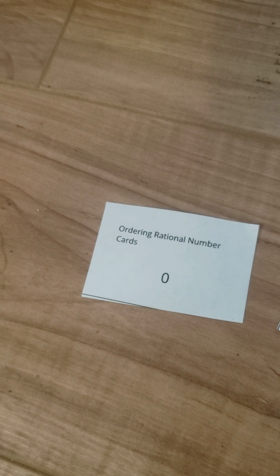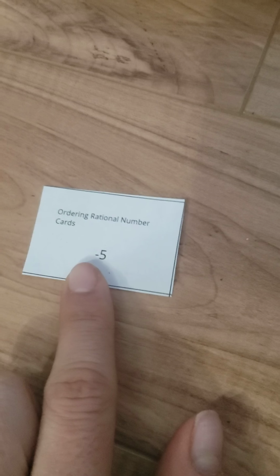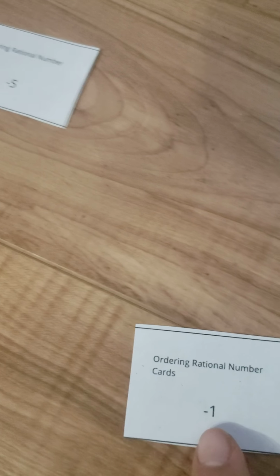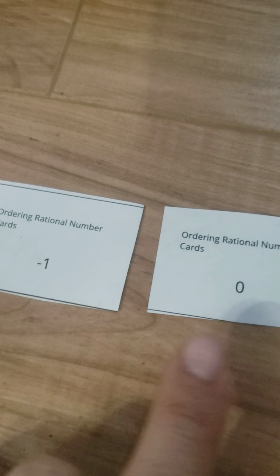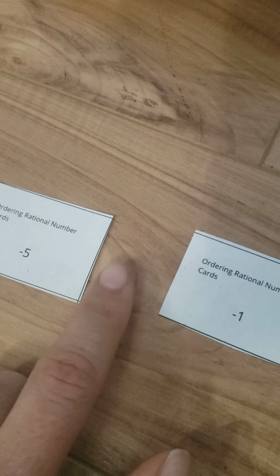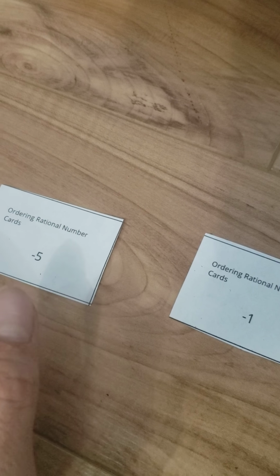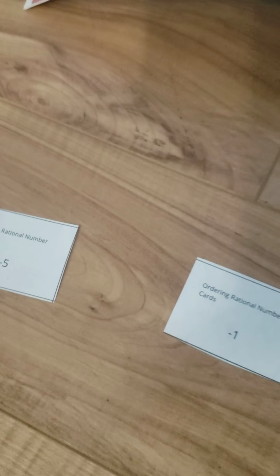So I'll start you off again. So my first one is -5. So -5 I'm going to put right there, but I have -1 here. Now on the other side, you're still going to be counting up, but it's going to be the opposite direction. So -1 is right after 0, and you keep counting up that way. So -2, -3, -4, -5, but it's just going in the opposite direction.